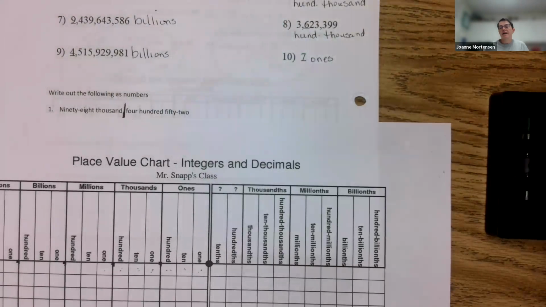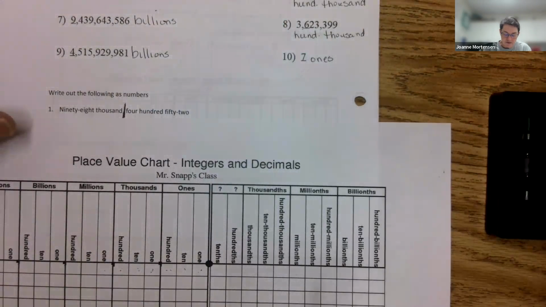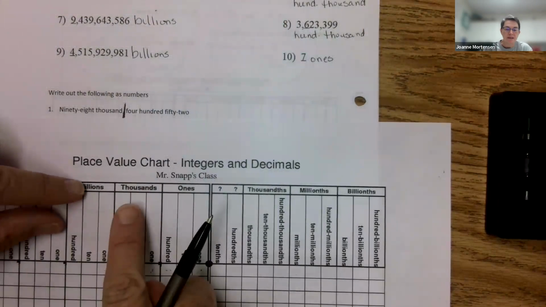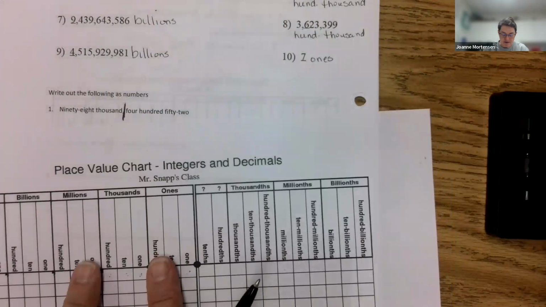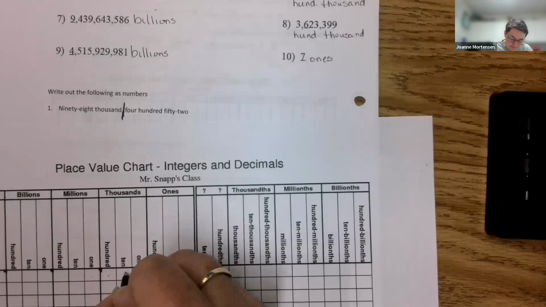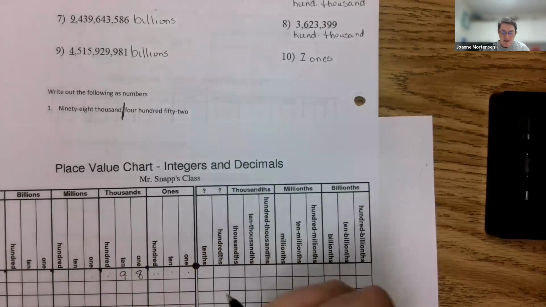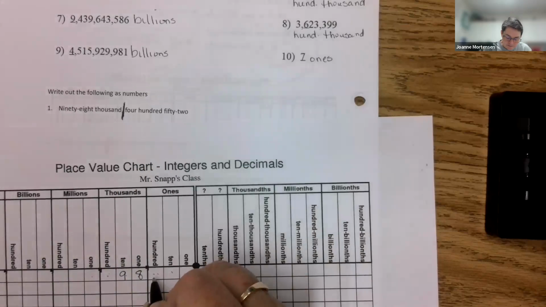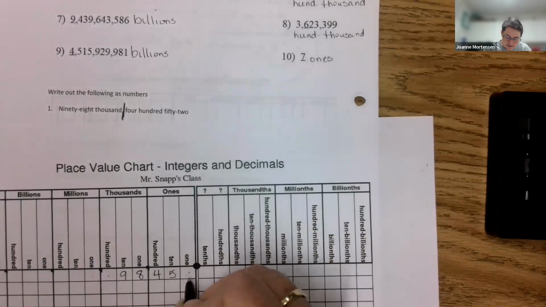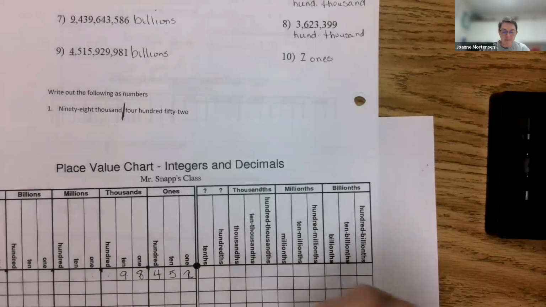And it just helps to divide up the parts. So this says 98,000. So I'm kind of working backwards. I'm going to go to my thousands. And in this part, I'm going to write 98. And then 452. That's it. Whoopsies. In my ones section.